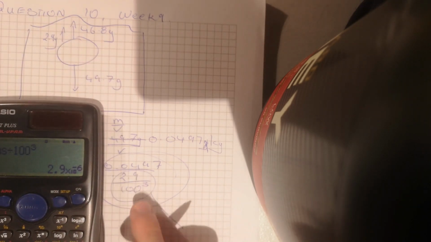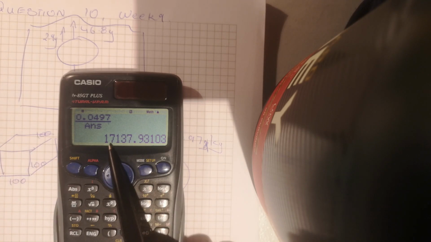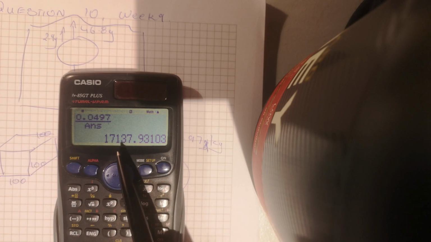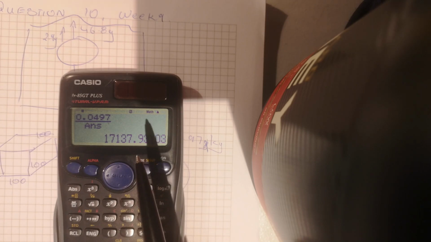Now that we've got our volume, we can do 0.0497, which is the mass in kilograms, and divide it by our volume, and we get 17,137 kilograms per meter cubed, which is the density of the metal. And that's the first way of doing it.